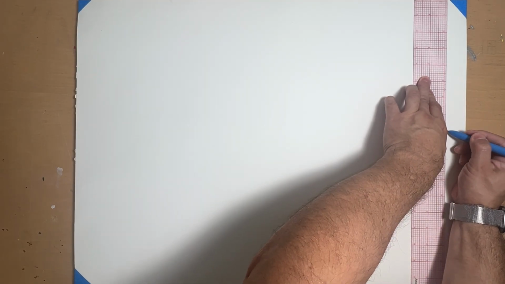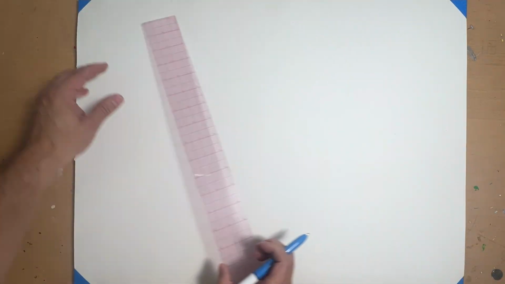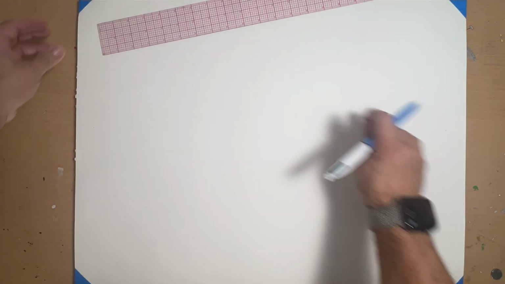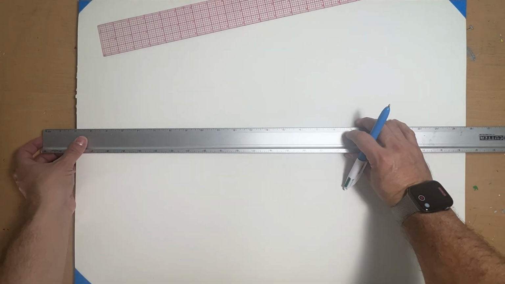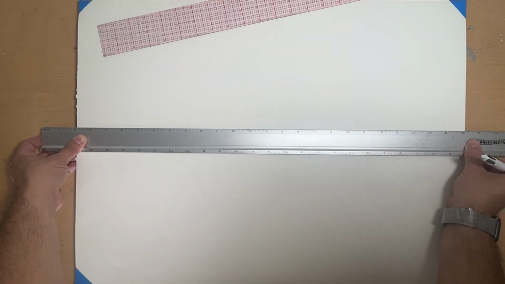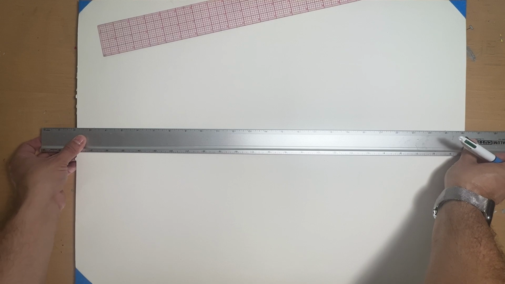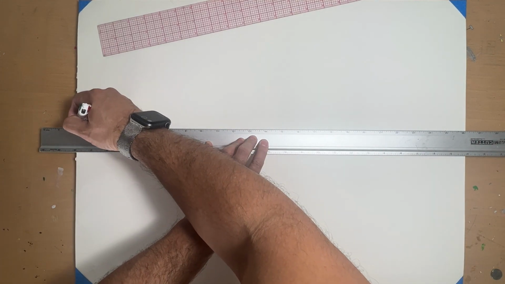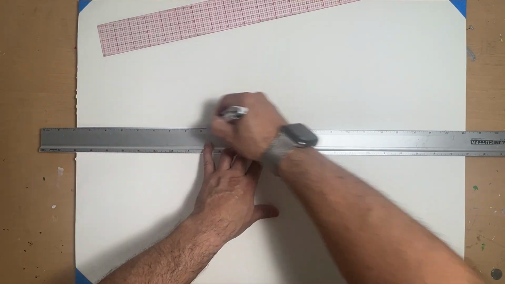So I'm going to set mine up at 8 inches so that the space above the eye level is smaller than the space below the eye level. I'm going to put my vanishing points as far out as possible. These are just little tiny marks. I'm using blue ink right now so that you can actually see the difference between all of the parts.